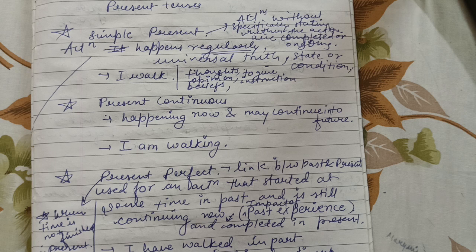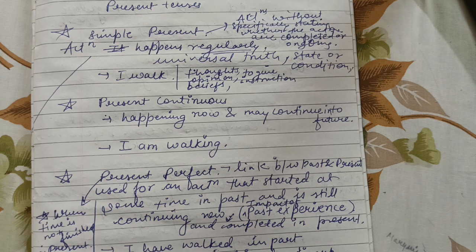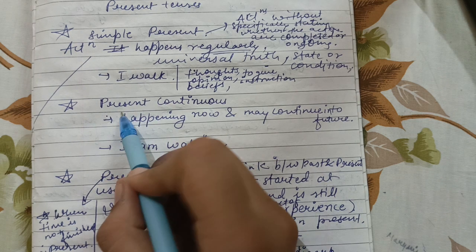And when we want to talk about something which happens regularly, like a habit, for example, we brush our teeth every day. We go for a morning walk every day or regularly.